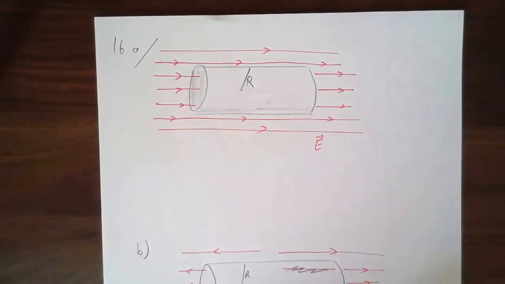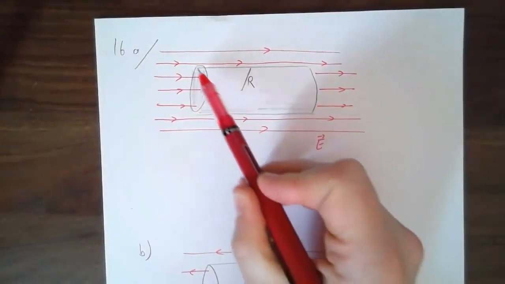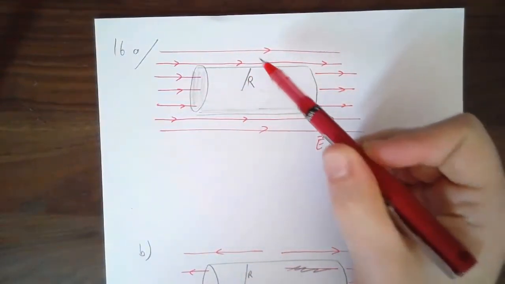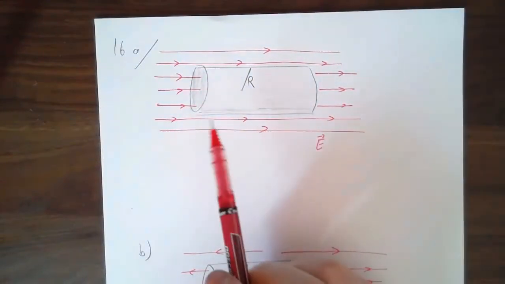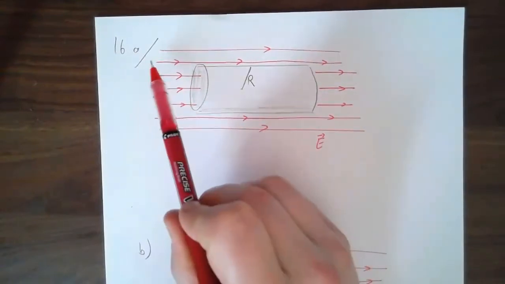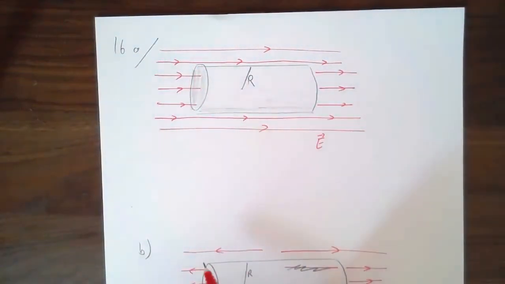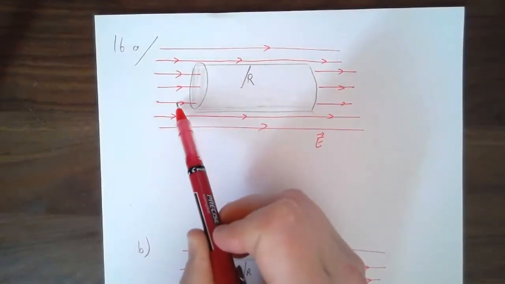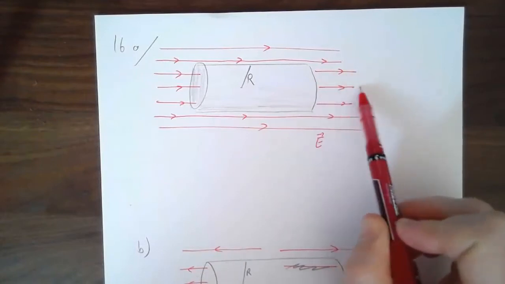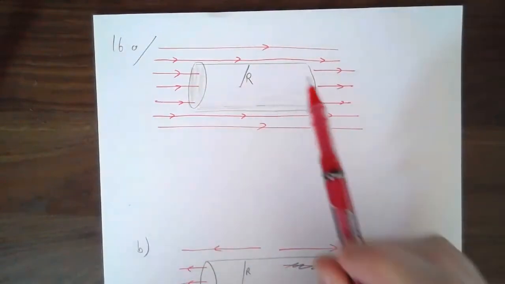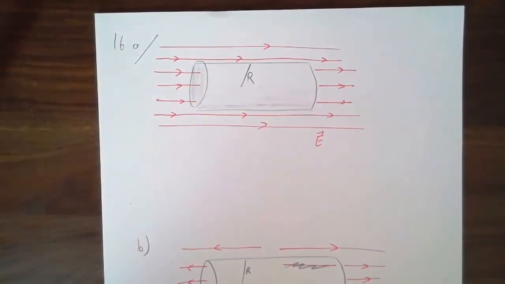Now what you notice is that none of the field lines actually enters the cylinder on the round part of the cylinder. The only places where field lines enter the cylinder or leave it is at the ends. Now, because all those field lines are parallel to each other, that's part of the setup that we're given, that implies that the number of field lines going in on this side is the same as the number of field lines going out on that side. It's just a perfectly uniform field, and we just put our cylinder bang in the middle.